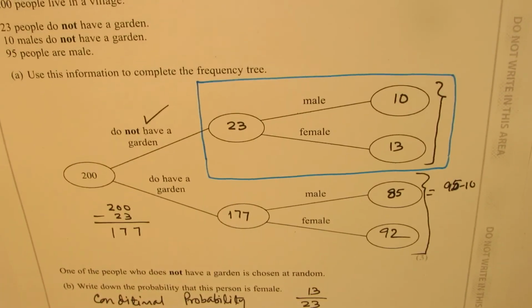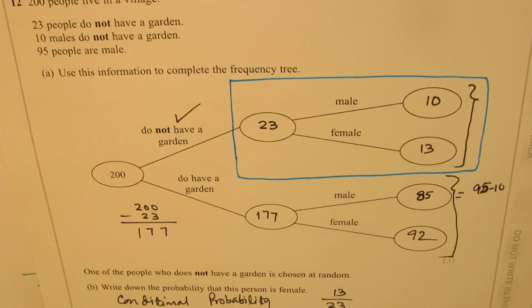Right. So at this stage, probability questions could be easily done using this concept. I hope you understood all the solutions.